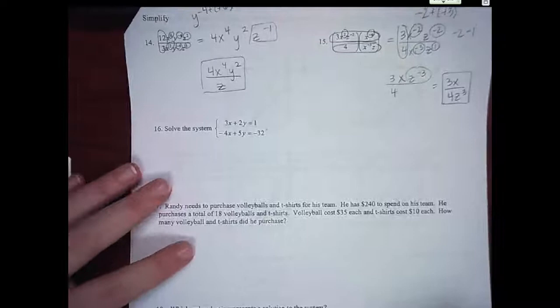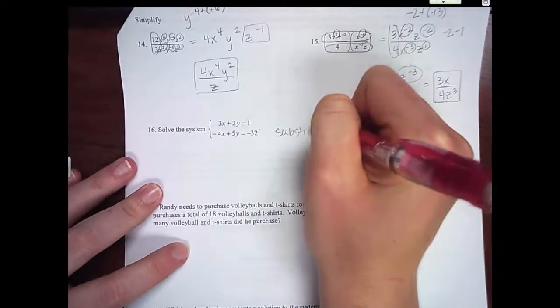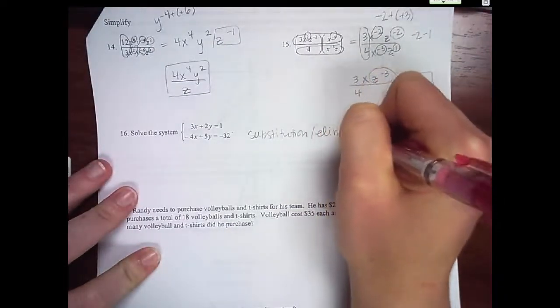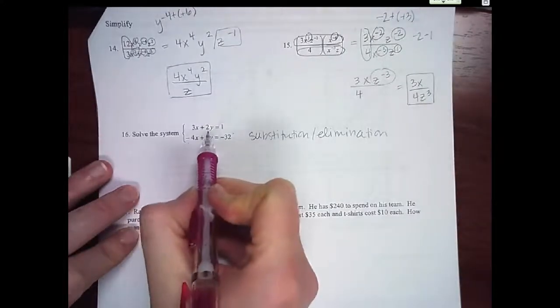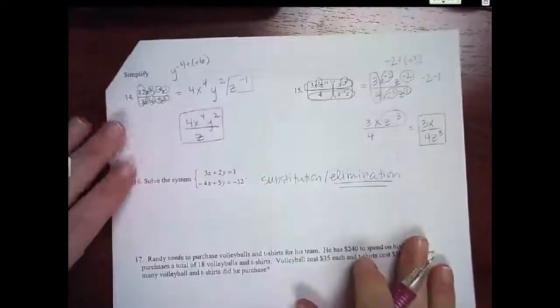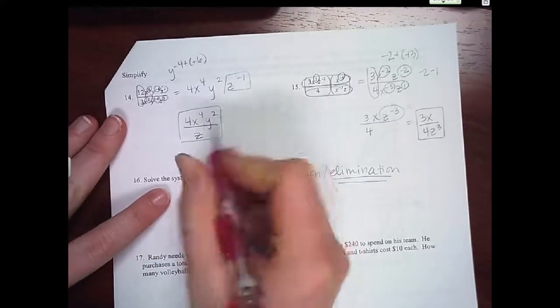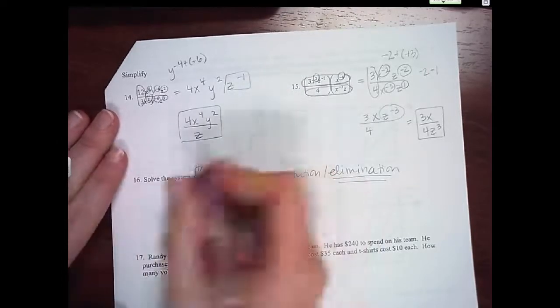Number 16, solve the system. Okay, we have two ways we can solve this. You can solve by substitution or you can solve by elimination. It doesn't matter on the test which one you choose. In this case, when I look at this and I see all these numbers in front of the x's and y's, I'm going to pick elimination. Okay, so I'm going to make the x's the same. I'm going to make them both 12s. So I'm going to multiply this one by a 4, and I'm going to multiply this one by a 3.